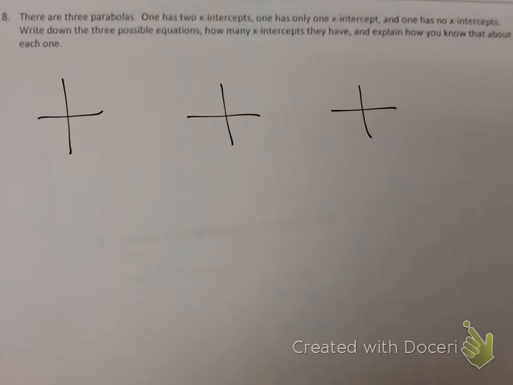Alright, so it says there are three parabolas. One of them has two x-intercepts, one of them has one x-intercept, and one of them has no x-intercepts. Write down the equations and how many intercepts they have and explain how you know. Alright, so let's look at two x-intercepts first. So if it's two x-intercepts, we know that it has to go through the axis twice. So this is a possible graph.